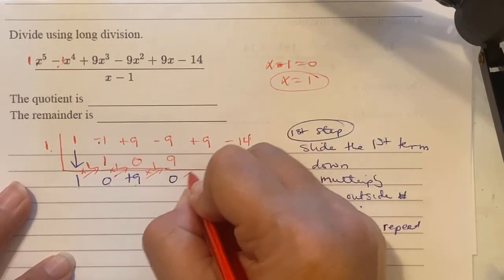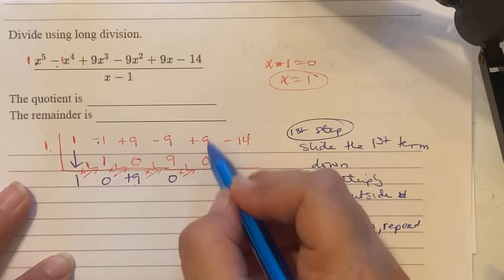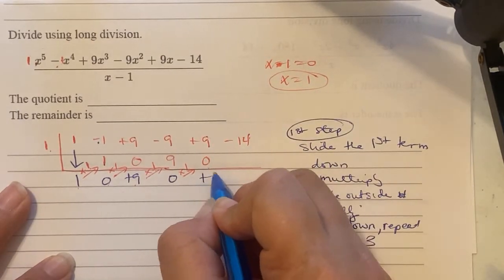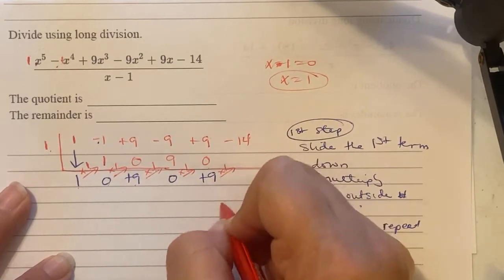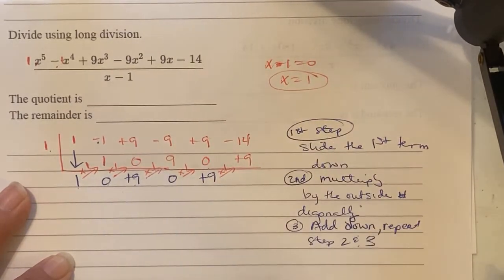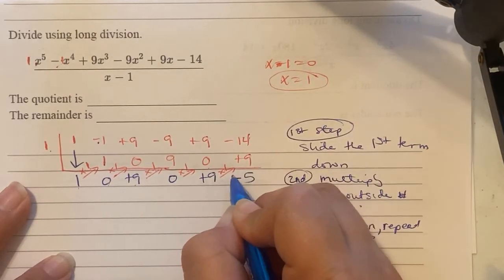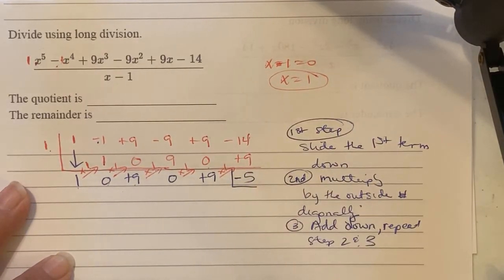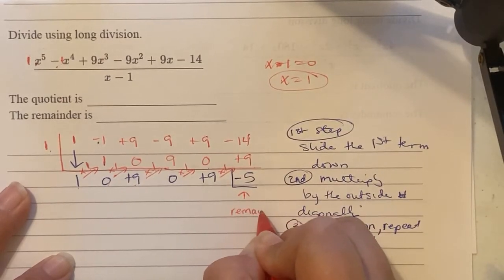Again, multiply diagonally. Times a 1, so I get a 0. Positive 9 and 0 gives you a positive 9. Multiply by the 1, get a positive 9 here. But when you finalize it, short 14, found 9, you're short 5. That last digit, this is the remainder.